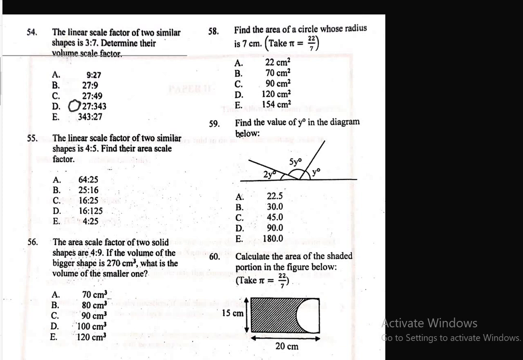All right, let's look at question 55. Question 55 says, the linear scale factor of two similar shapes is 4:5. Find their area scale factor. Area scale factor, as I said earlier, A1 out of A2 is equal to the square of the linear scale factor.